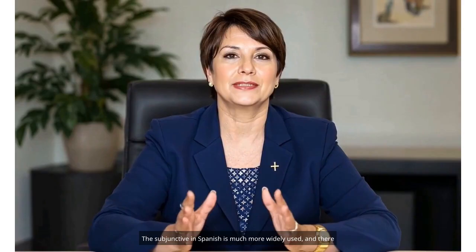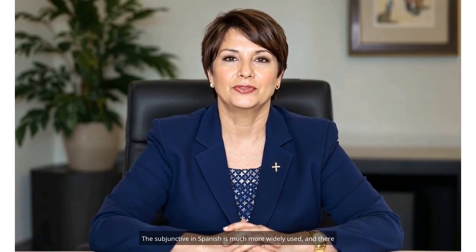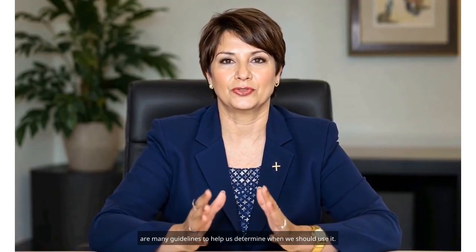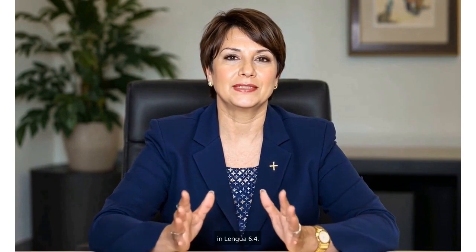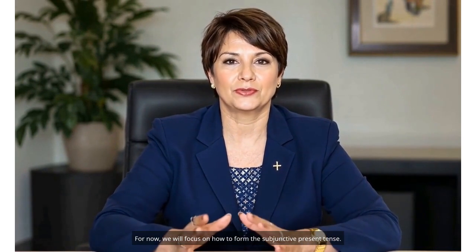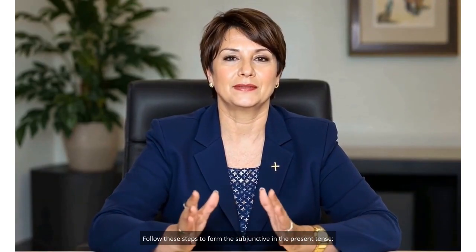The subjunctive in Spanish is much more widely used, and there are many guidelines to help us determine when we should use it. We will begin exploring those guidelines in Lengua 6.4. For now, we will focus on how to form the subjunctive present tense.